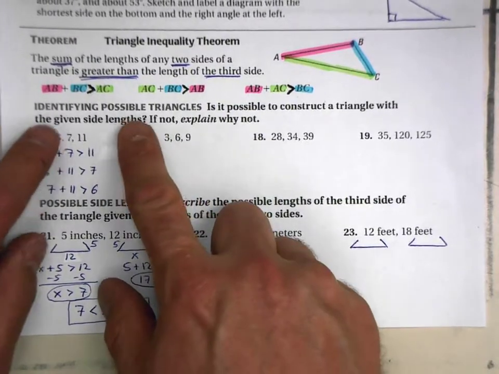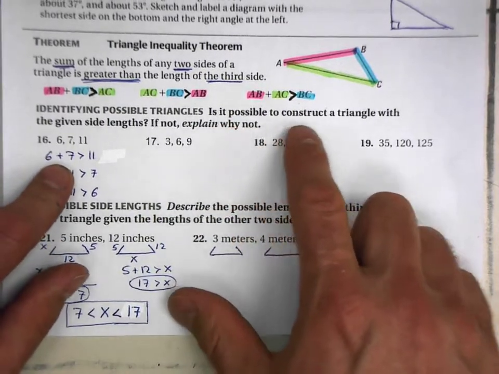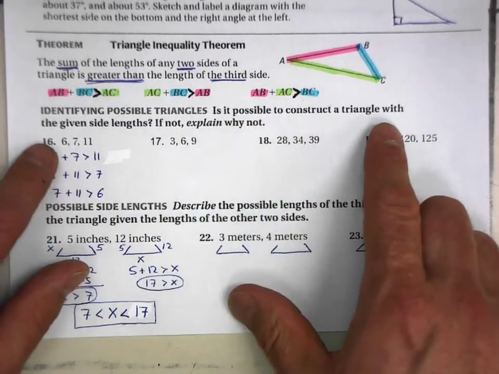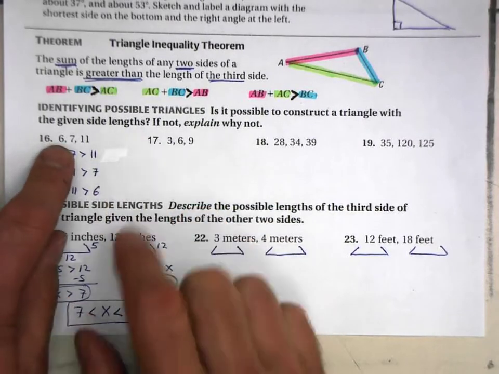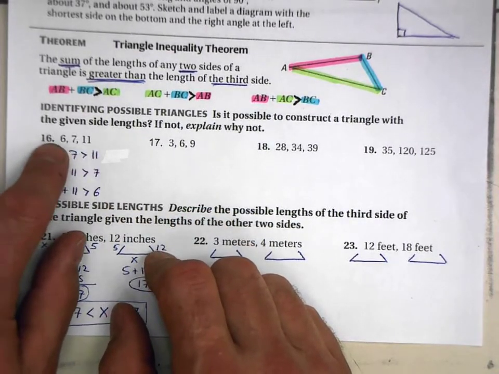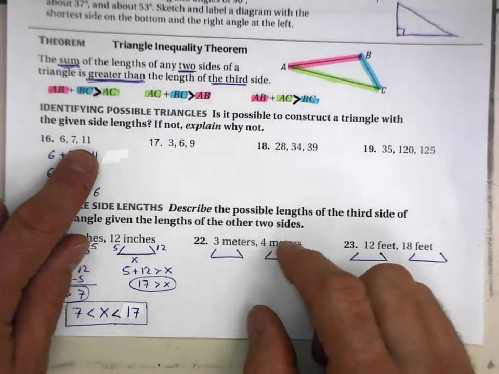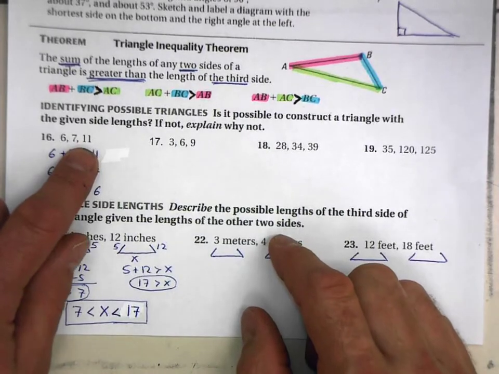So here's some problems for you. First of all, they want us to identify possible triangles. Is it possible to construct a triangle with the given side lengths? So if I gave you three side lengths of 6, 7, and 11, would you be able to create a triangle from those three sides?